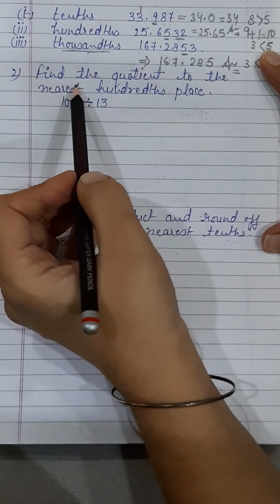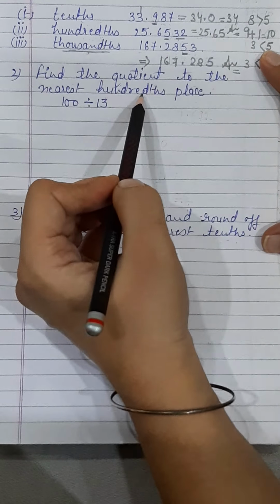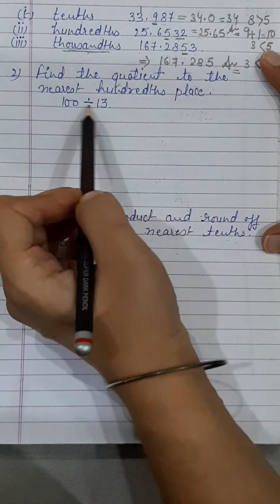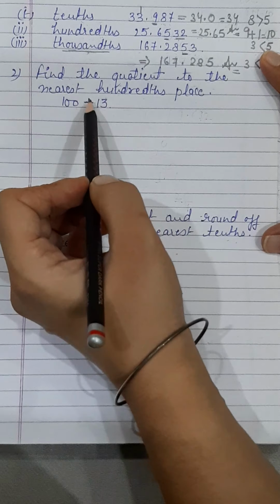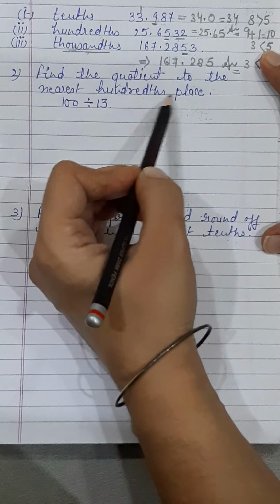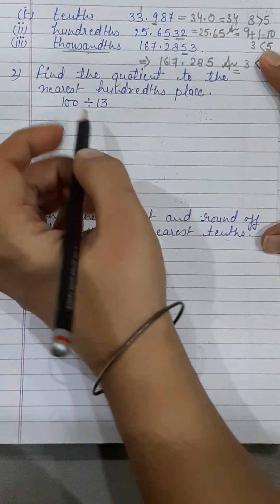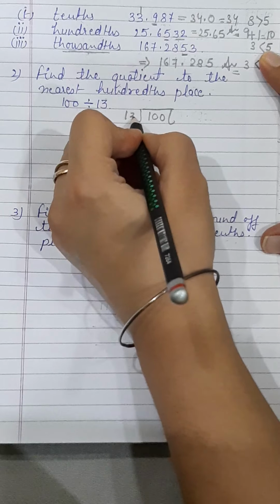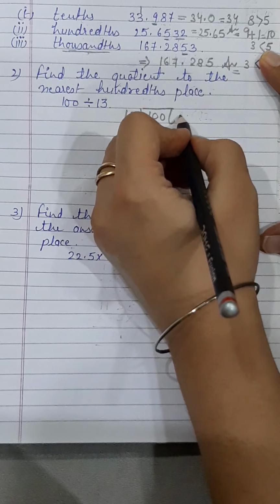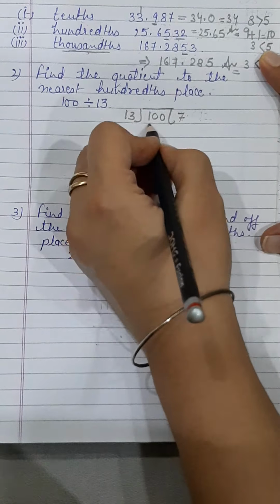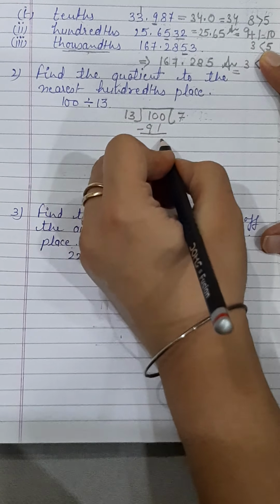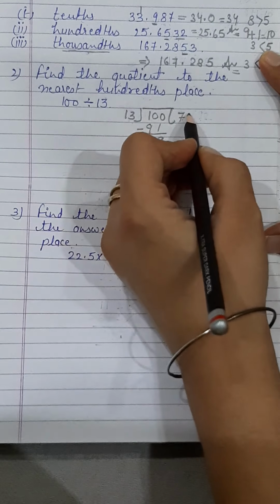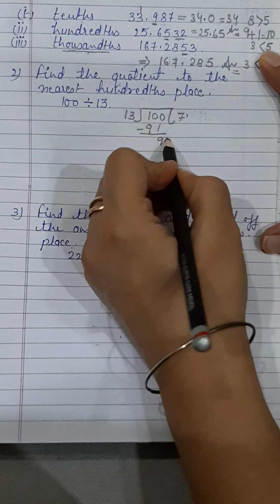Now the second numerical is find the quotient to the nearest hundredths place. Find the quotients. So first you have to divide and then you have to round off to the nearest hundredths place. So divide 100 by 13. First it will be divisible by 7. 13 sevens are 91. When you subtract, 9 will be the remainder. Now 9 is smaller than 13, so you have to put a decimal and add a 0.